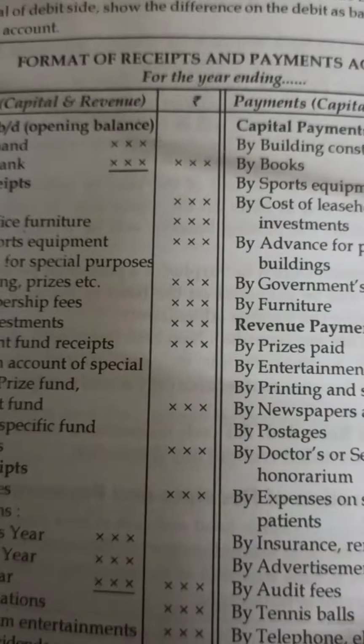I told you it's a real account. Debit what comes in. So what comes in means the receipts. We record all the receipts on this side and all the payments on this side, the credit side. Let us proceed with the debit side first. The debit side records all the receipts.